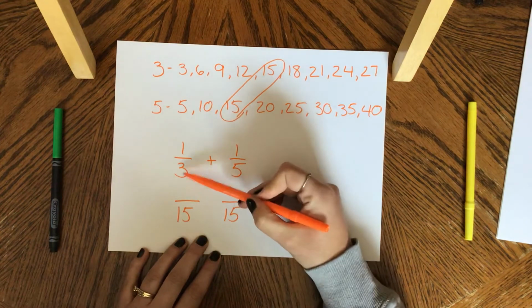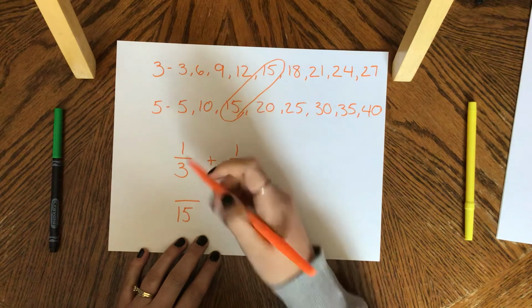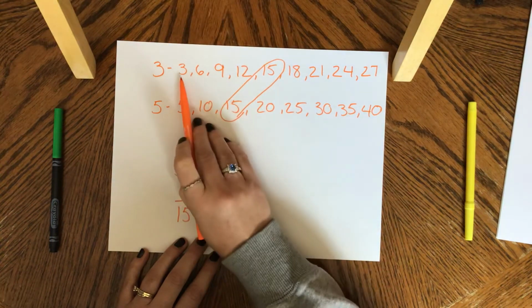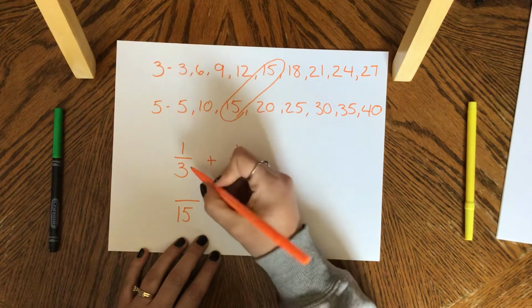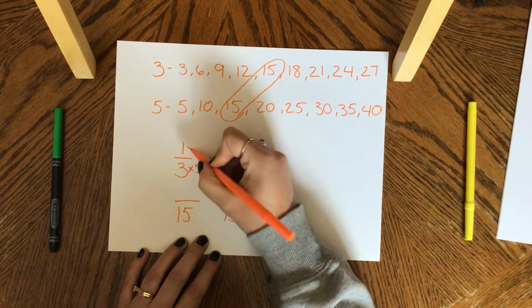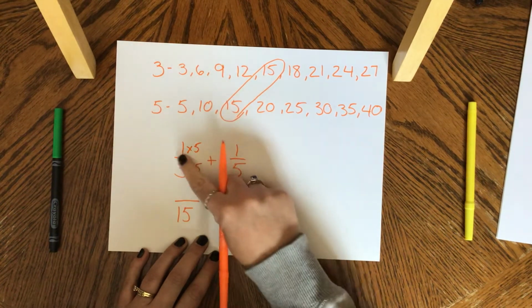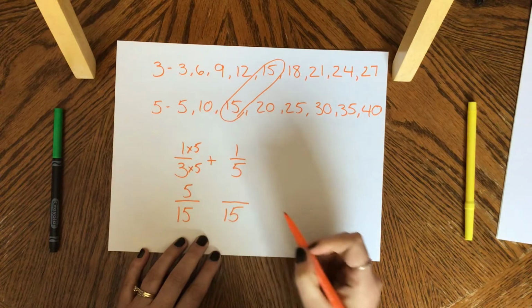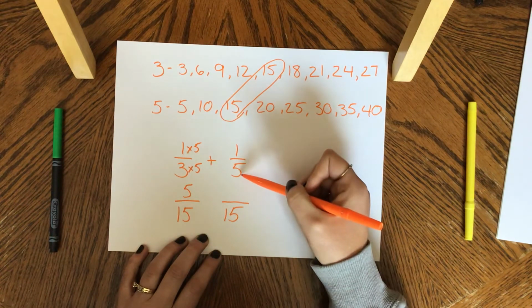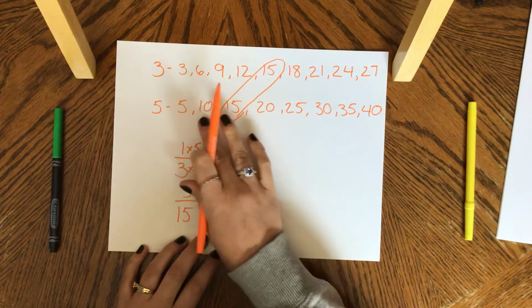So how did I get from 3 to 15? I multiplied by 5. If I can't remember that, I can count. 1, 2, 3, 4, 5. I multiplied by 5. So I have to do that to the top too. 1 times 5 is 5. How did I get this 5 to change to 15? I multiplied by 3.